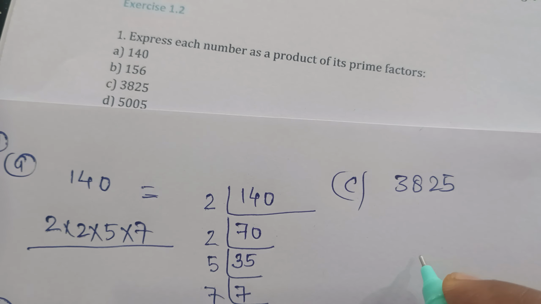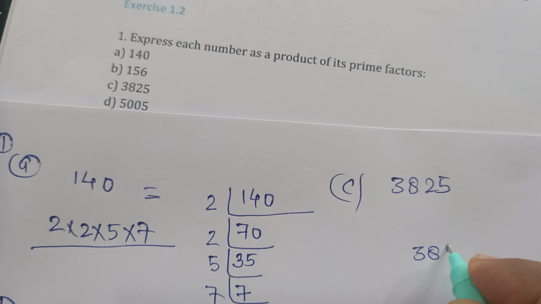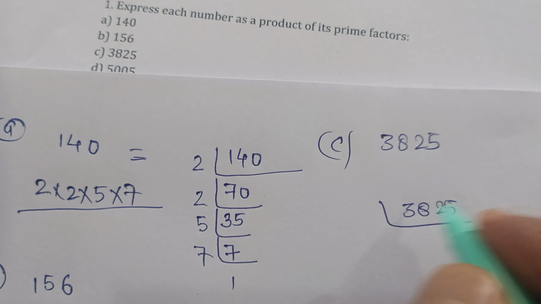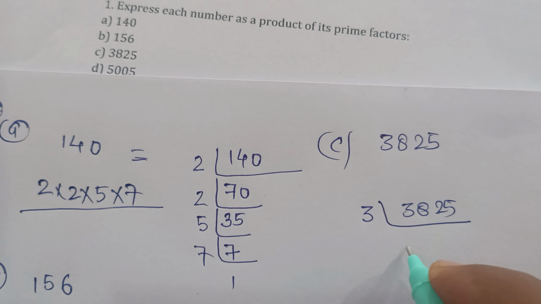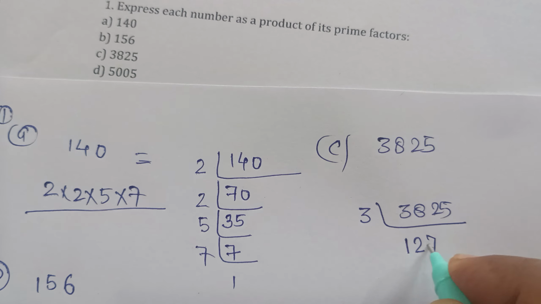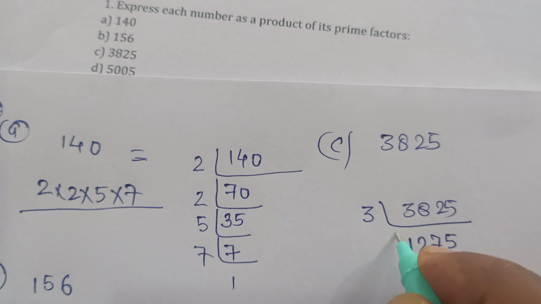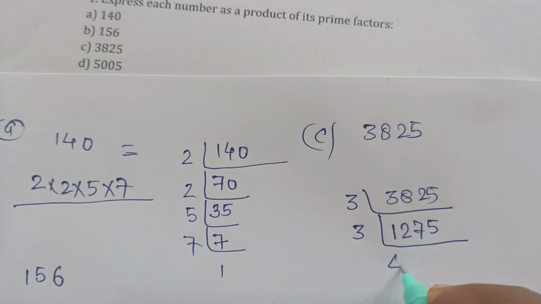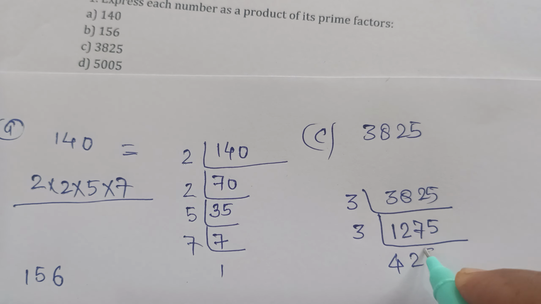We can start with the 3 table. 3 ones are 3, 3 twos are 6, 3 sevens are 21 and 3 fives are 15, correct? Do again with 3 only: 3 fours are 12, 3 twos are 6, 3 fives are 15.